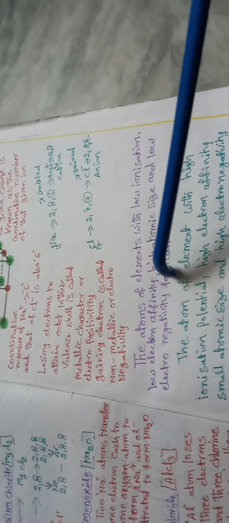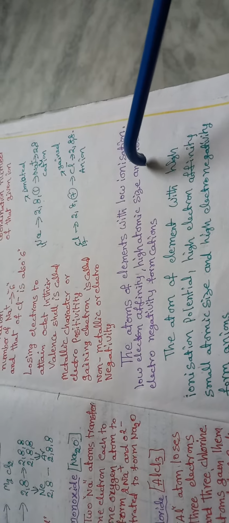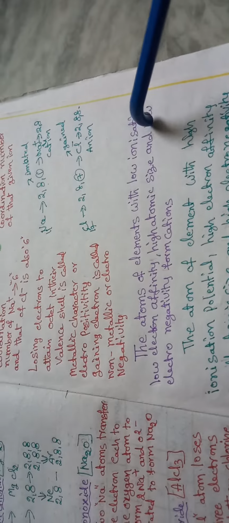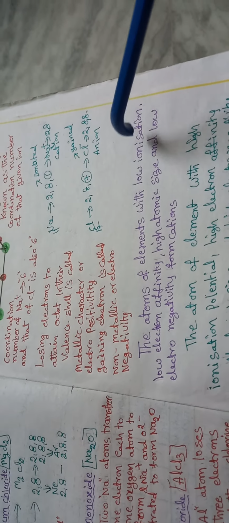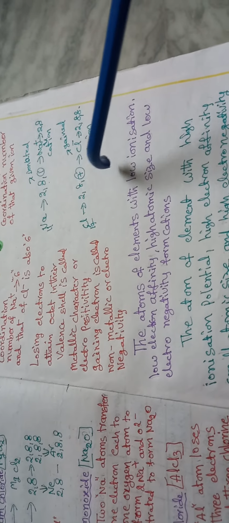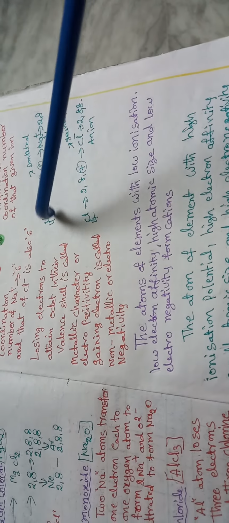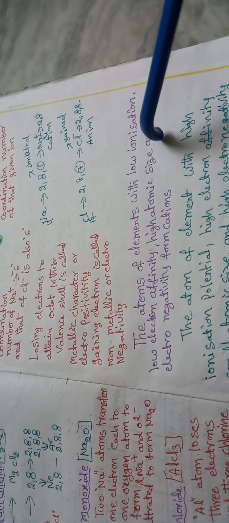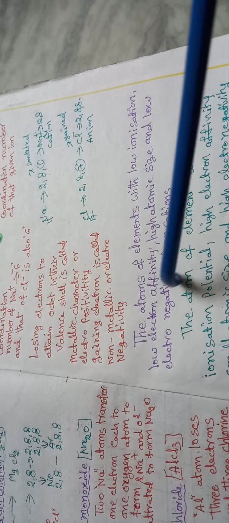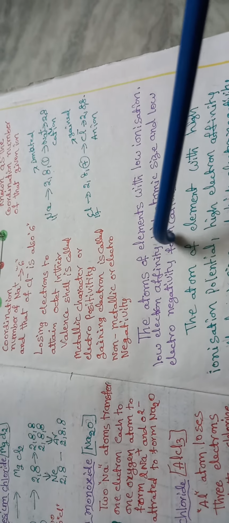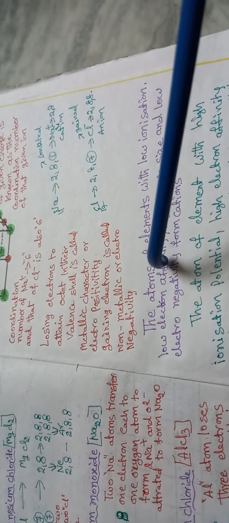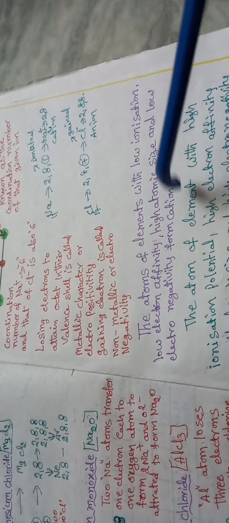The atoms of elements with low ionization. Low ionization means when electrons are removed from one element, it needs low energy, and low electron affinity means when receiving the electron, the energy released is low.